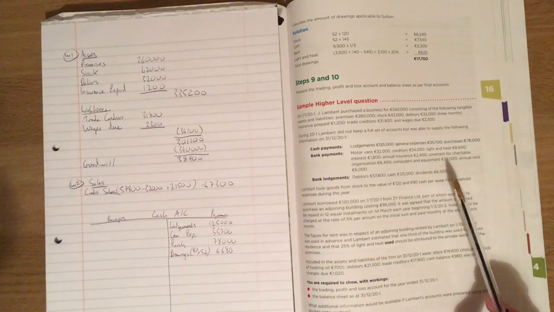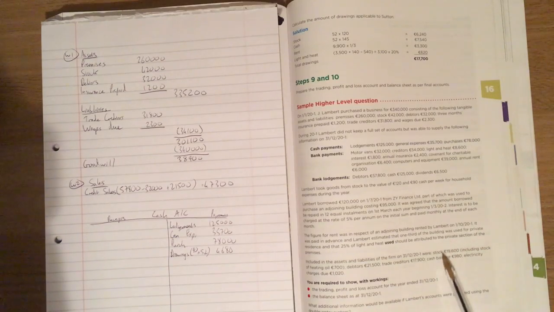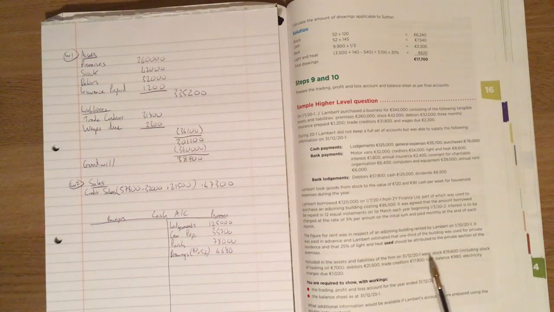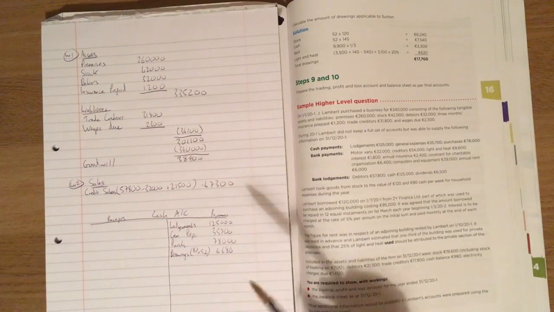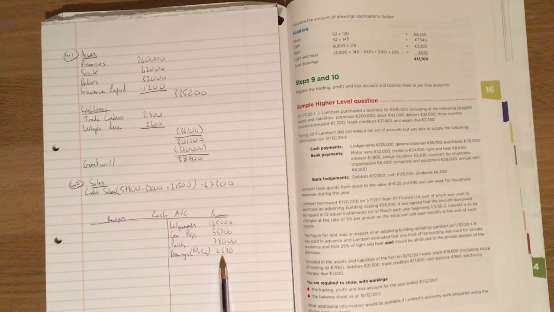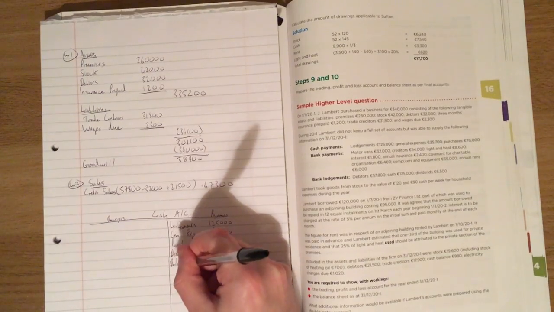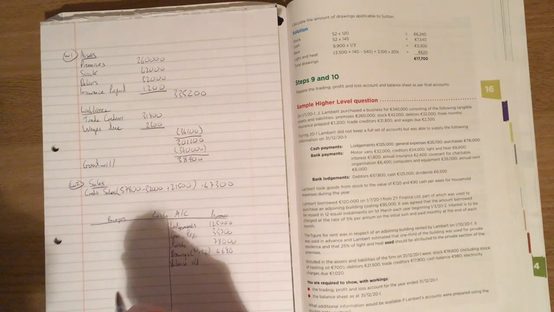There's no other cash payments mentioned down here. You just need to watch for the cash balance at the end of 980. Okay, so a cash balance, when you're going to do your balance c/d, will be here, and then it will be brought down to the other side, but the balance c/d would go in here, the closing balance 980.